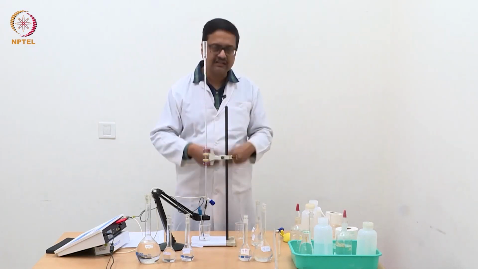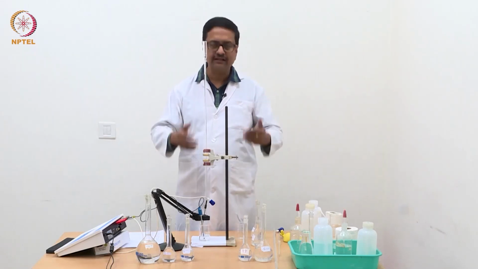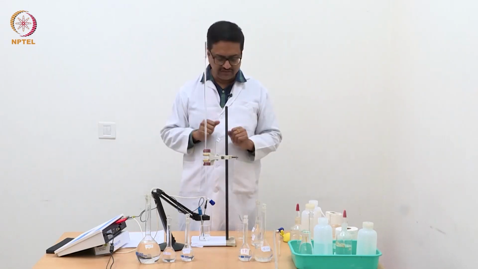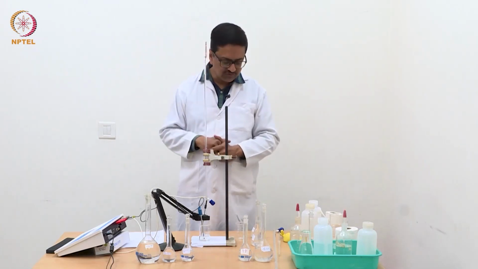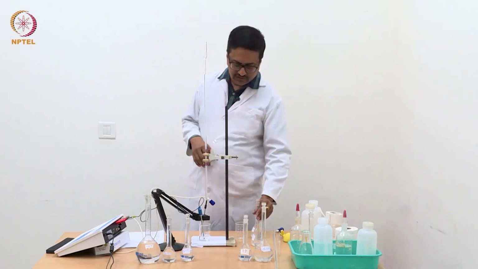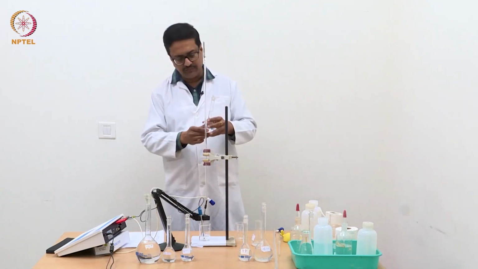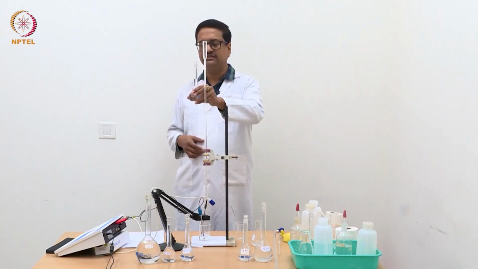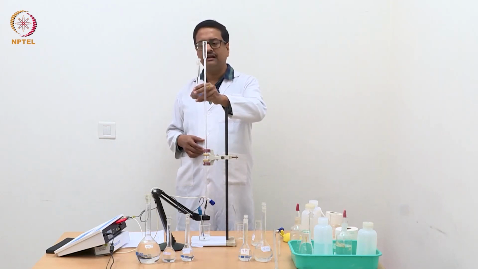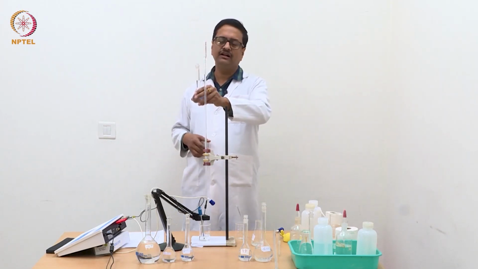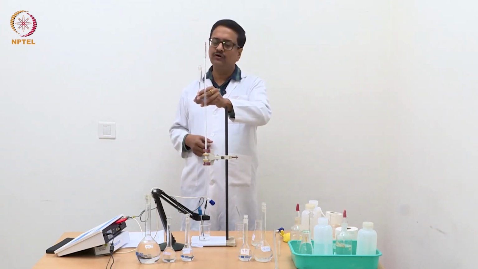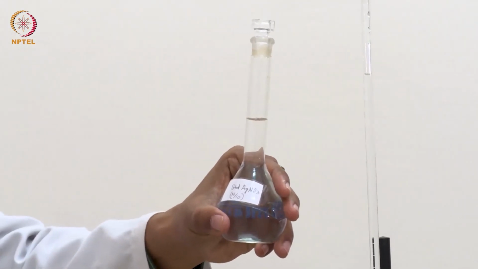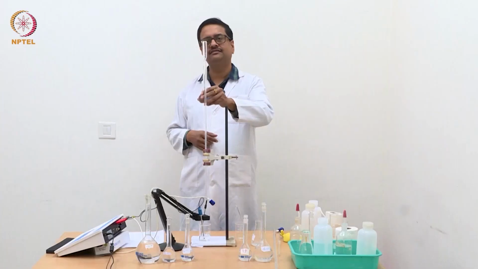Then we have to discard the solution, take a fresh solution of this triple mixture, which is a mixture of HCl, ammonium chloride and potassium chloride, and we will then titrate that mixture using a standard silver nitrate solution, which we have prepared again using the very accurate weighing method, using weighing bottle and a 4-digit balance. So this is a standard N by 10 silver nitrate solution.